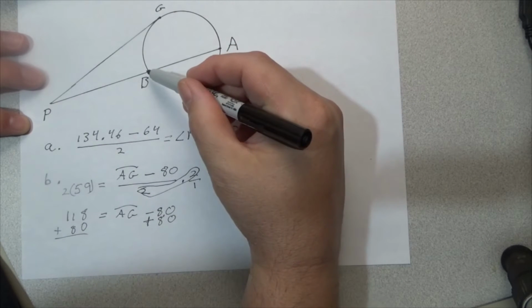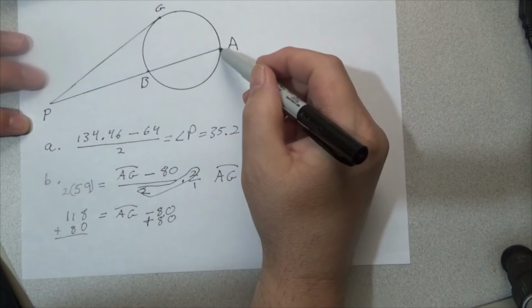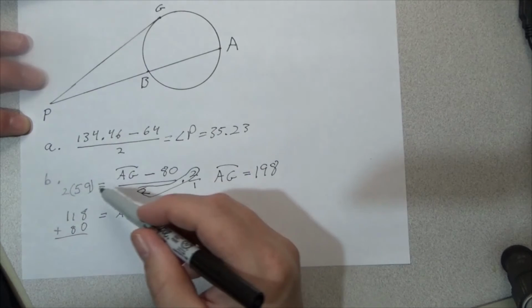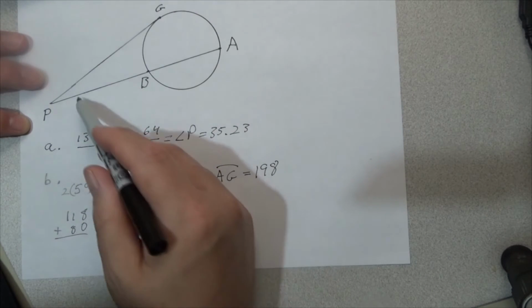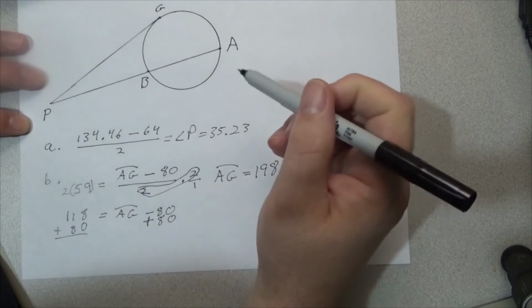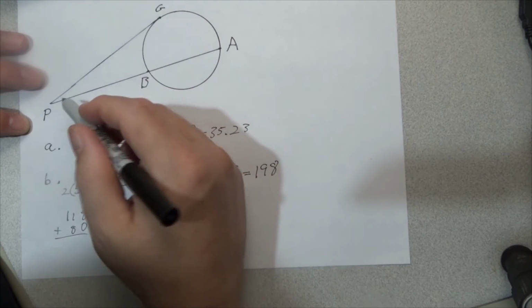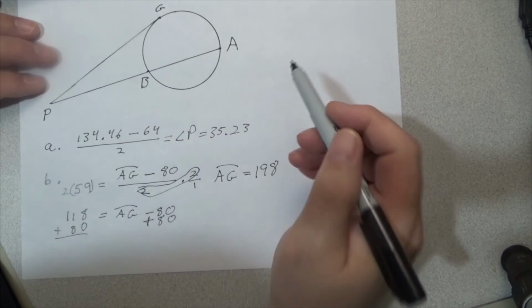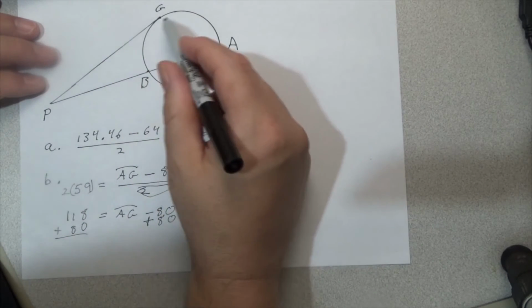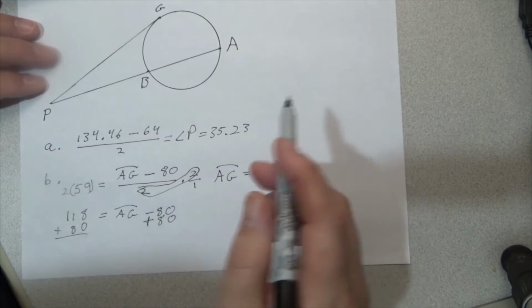So the arc length from here to here is 278 with an angle of 59. 59 is a pretty big angle, especially since the last one was 35, so it makes sense that it would be such a huge arc right there.